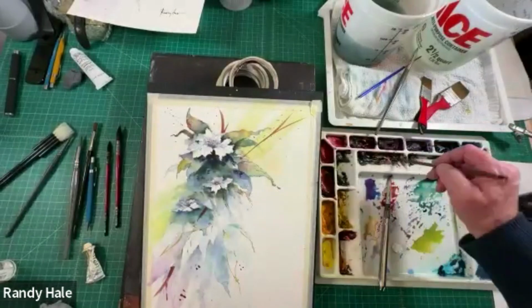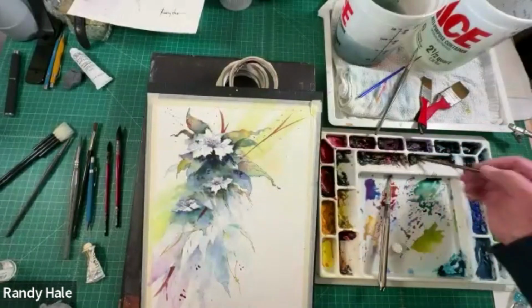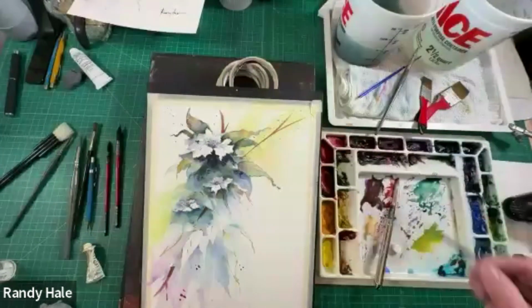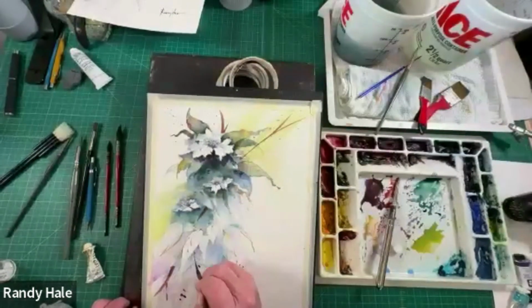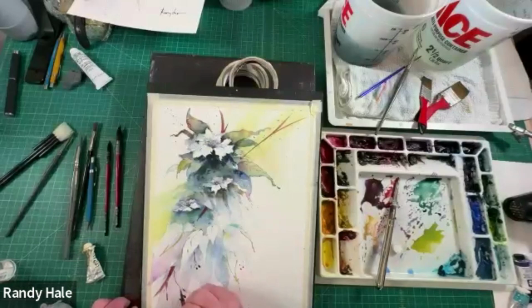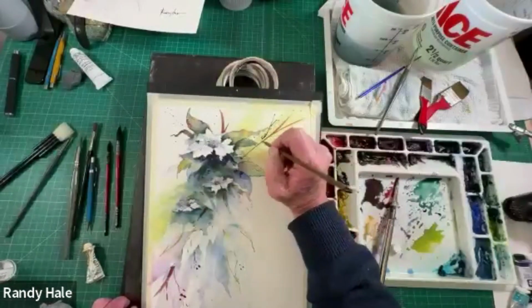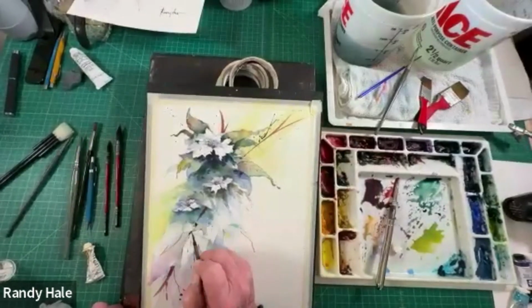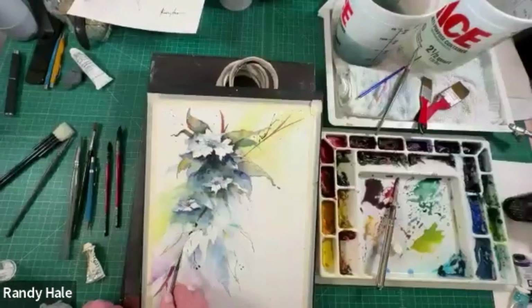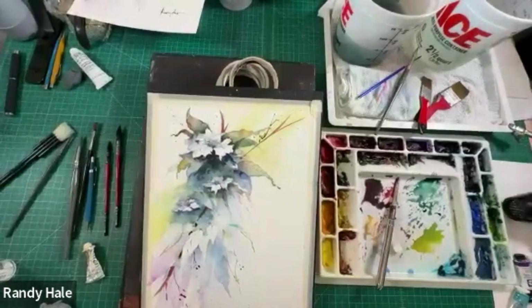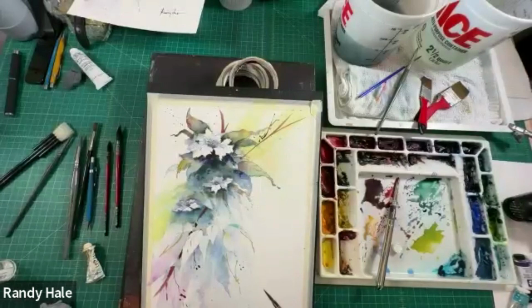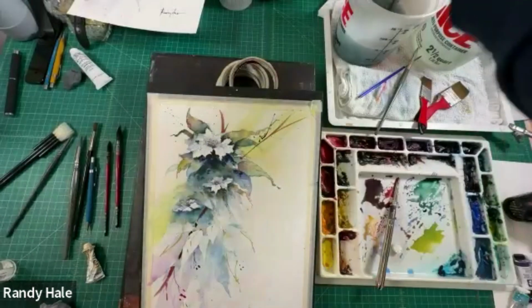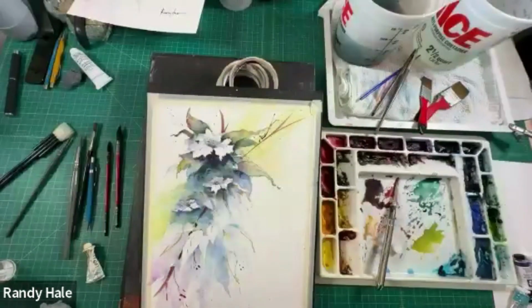I'm going to add a little bit of raw umber with some blue and just create nice little stems that are coming out of this. Makes it fun. And I think that works. We'll let that dry.